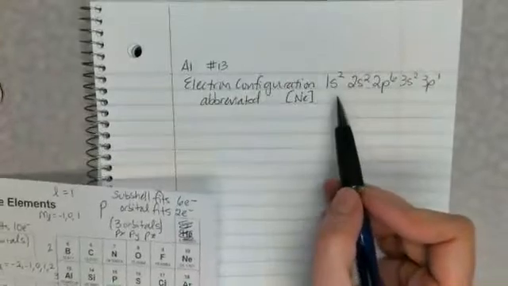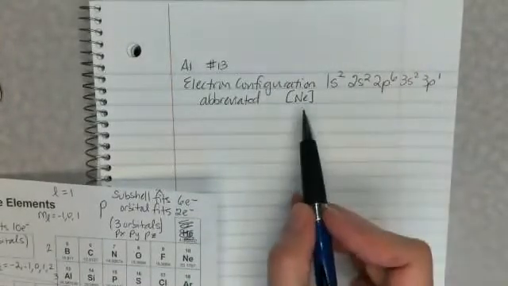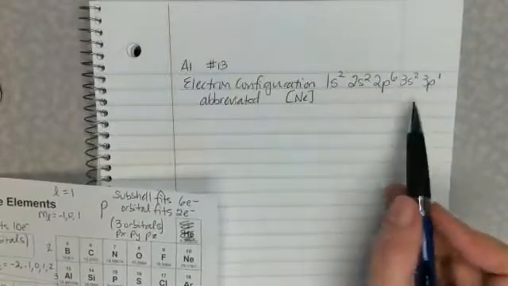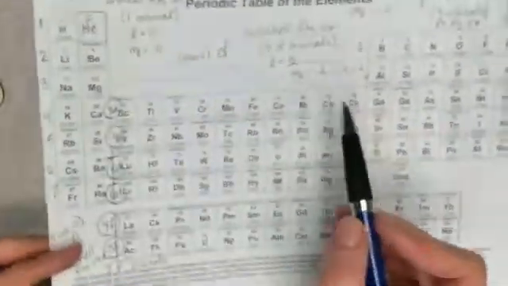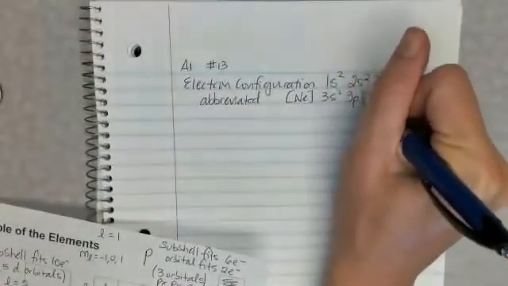And basically what that helps me do is instead of writing 1s2, 2s2, 2p6, I just write neon. And then I pick up from neon. So after neon, I've got 3s2 and 3p1. All right, so 3s2, 3p1.